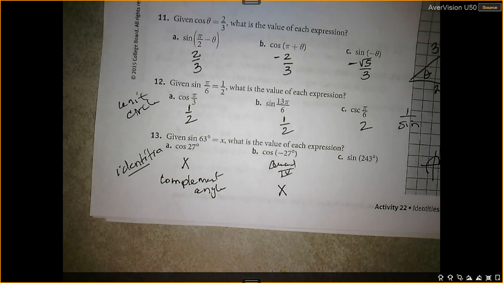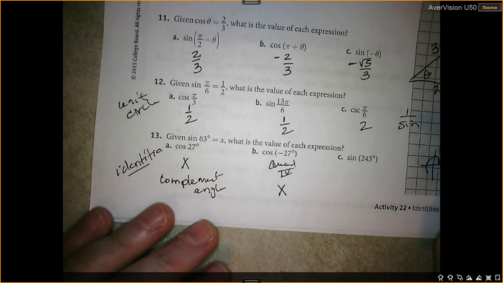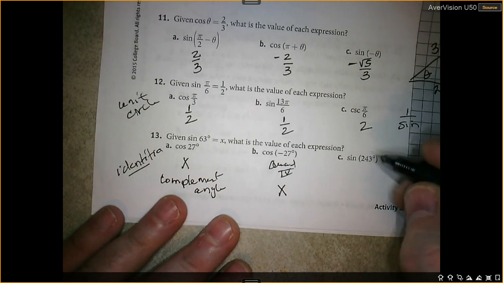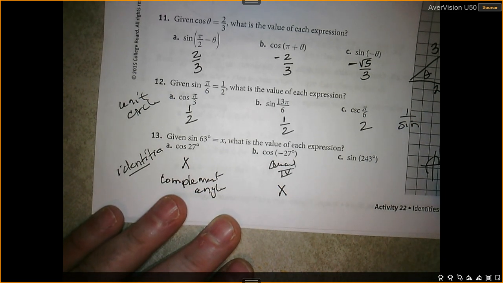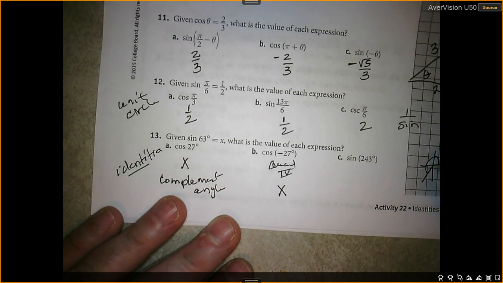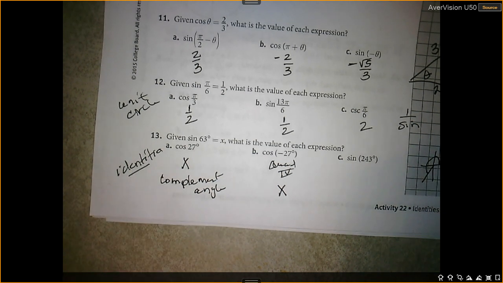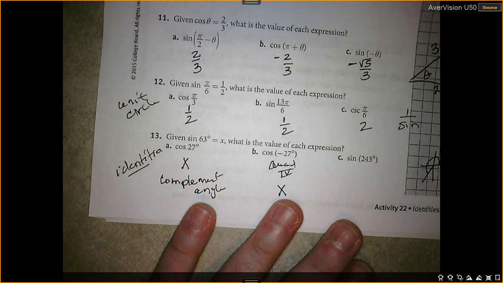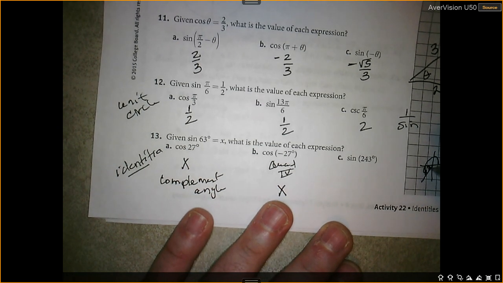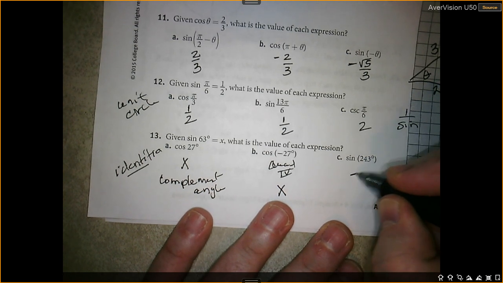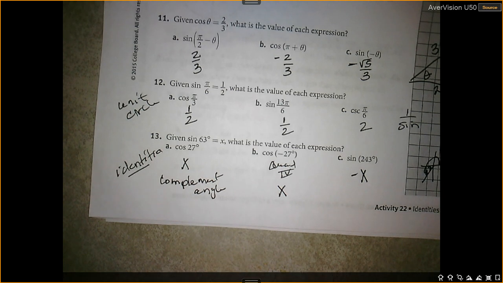So that would be down here. This would be 63. So the sine of 63, and its complement would be 27. So it'd be negative x. Yeah. All right. So you would use your identities.